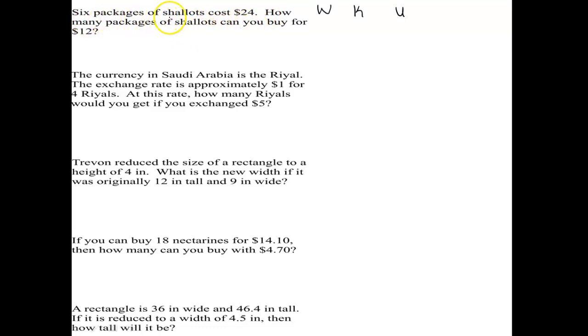So we are comparing shallots to the money. So you could write shallots over money, like that, okay? So if 6 packages cost $24, shallots to dollars, how many packages can I buy for $12?